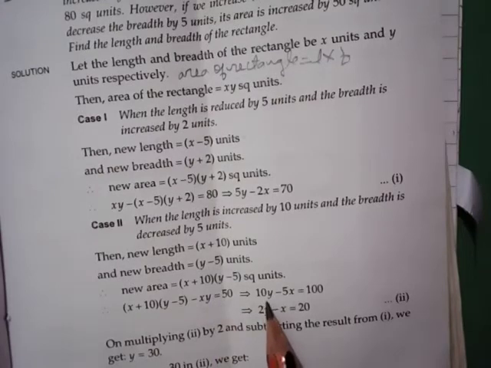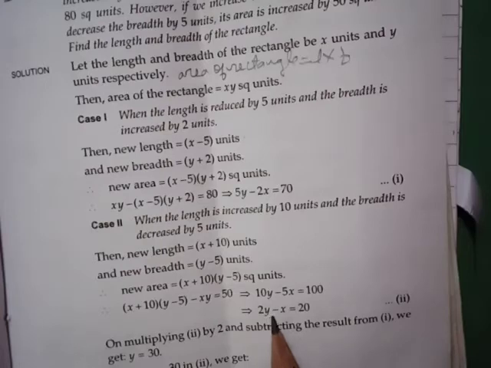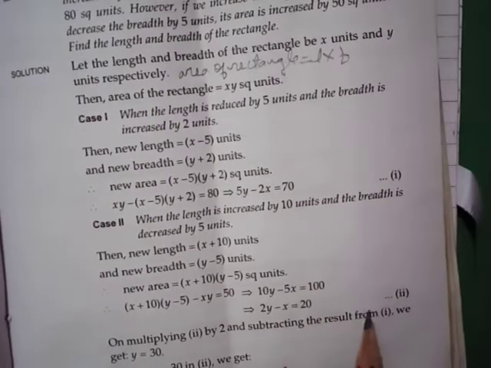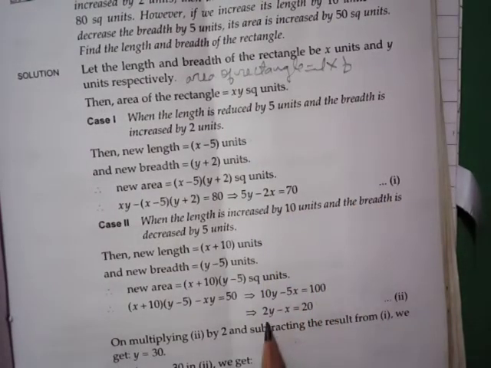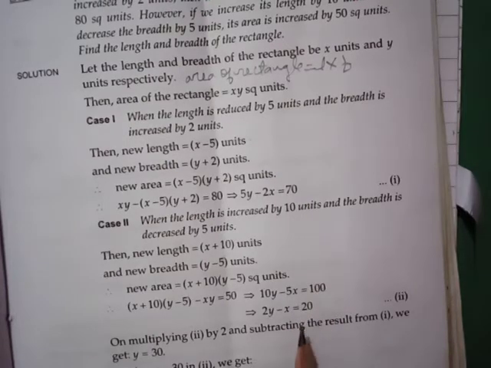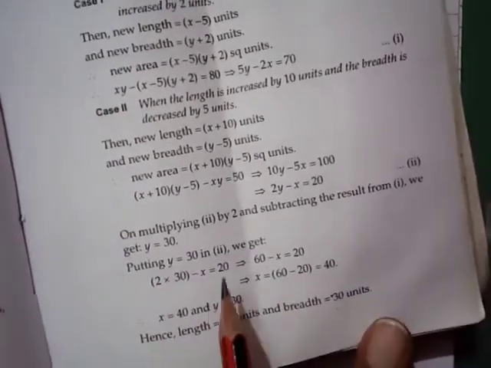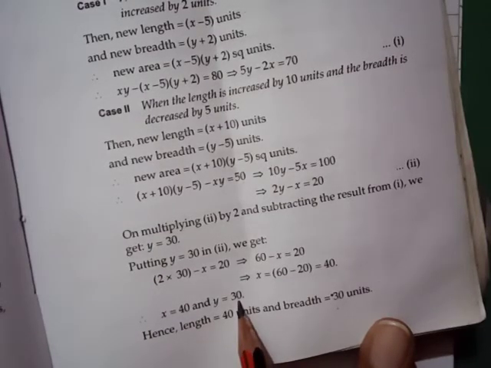Solve this equation and you will get 10y minus 5x equal to 100. So the second equation is 2y minus x equal to 20. The first equation is 5y minus 2x equal to 70 and the second is 2y minus x equal to 20. Now solve by the elimination method and you will get x is 40 and y is 30. Okay, you have to solve this on your own.